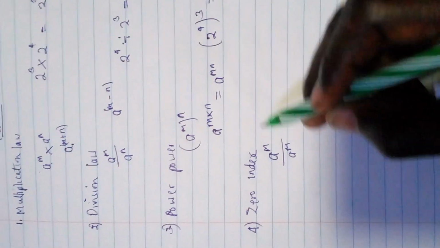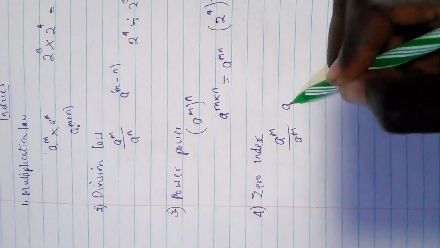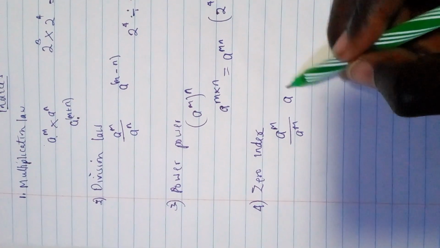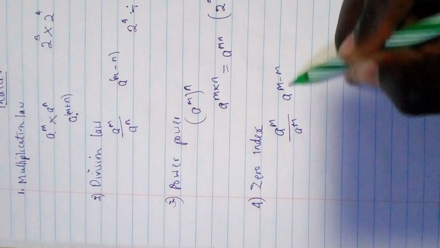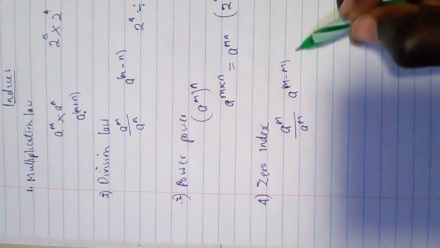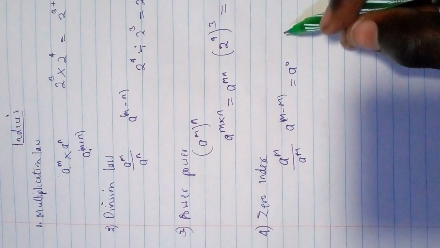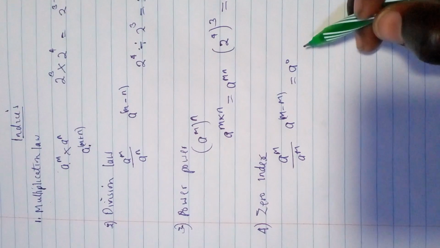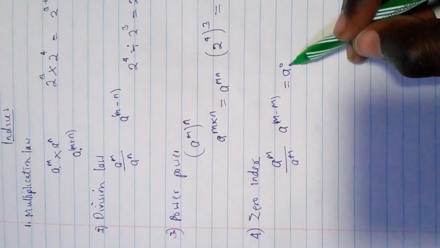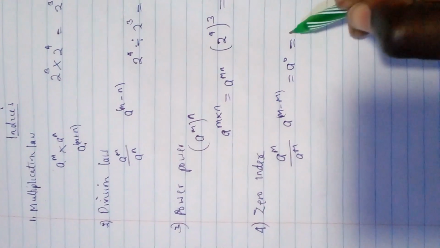So what you do, you subtract the powers, m minus m, and you'll get a to the power 0. So any number raised to 0 is usually 1.